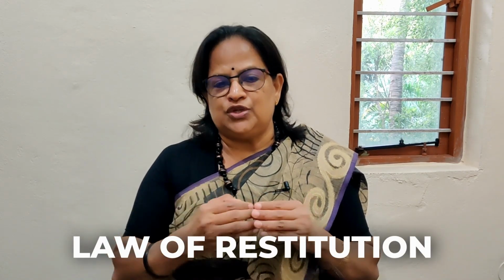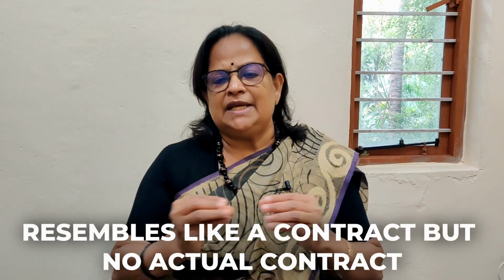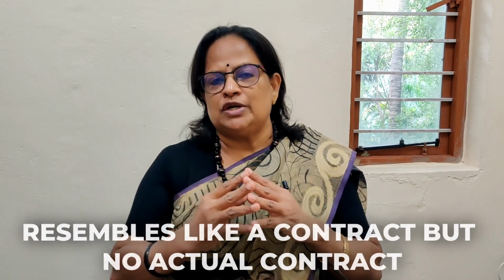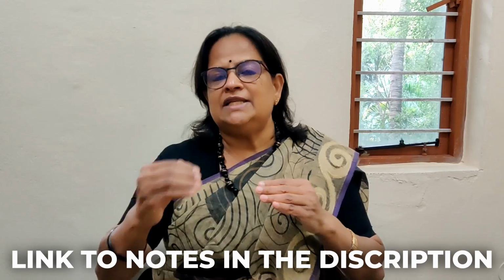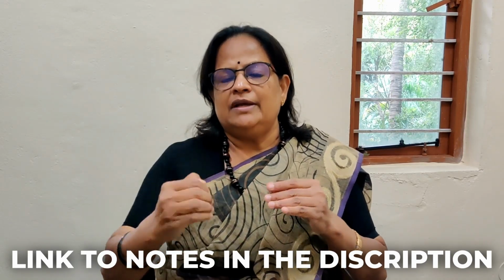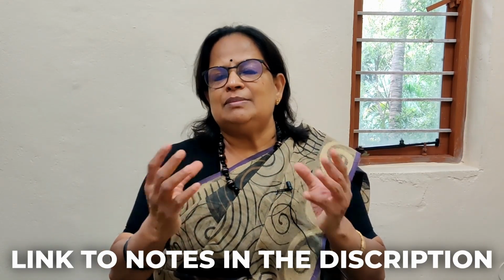Now, what is the meaning of quasi contract? Quasi contract, I have already explained with the types of contracts. It is also known as constructive contracts or law of restitution. It resembles a contract, but there is no actual contract. We know that to make a valid contract, there are 10 essential elements. So here, this quasi contract will resemble a contract.